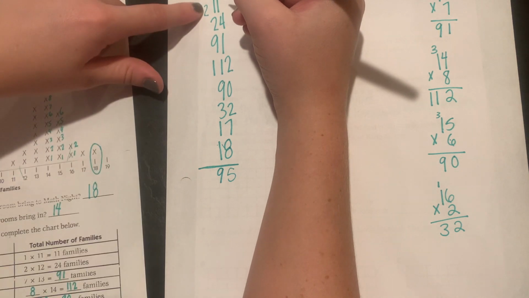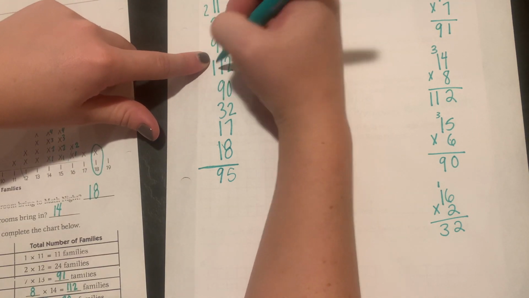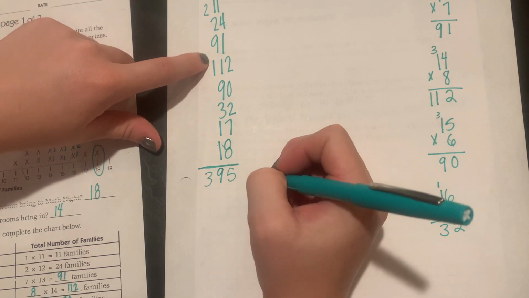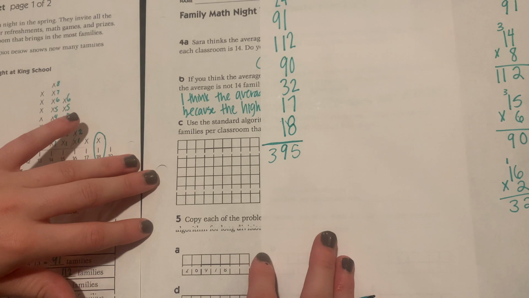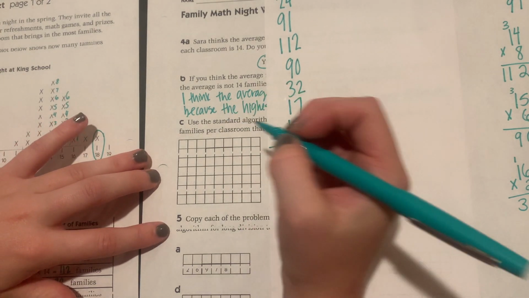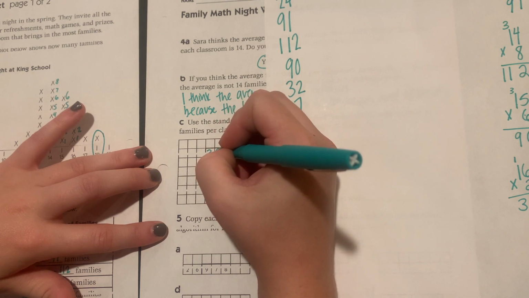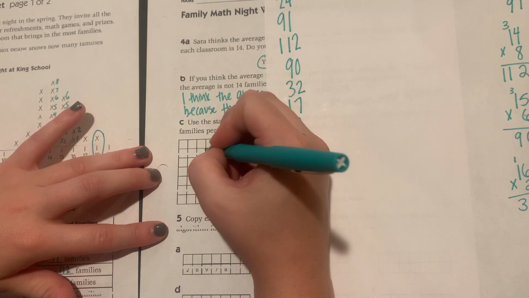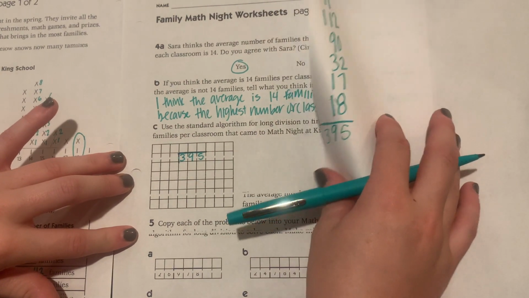I think we've only got one that has a third digit. So right here, 2 plus 1 is 3. So we had 395 families. So we want to take that information and plug it in right here. 395 divided by those 28 classrooms.